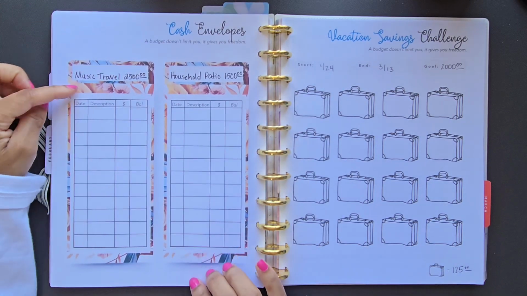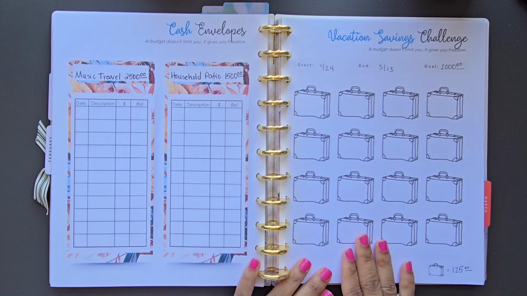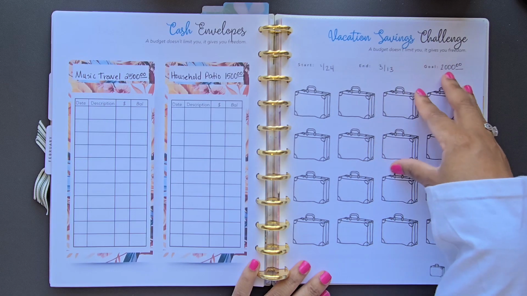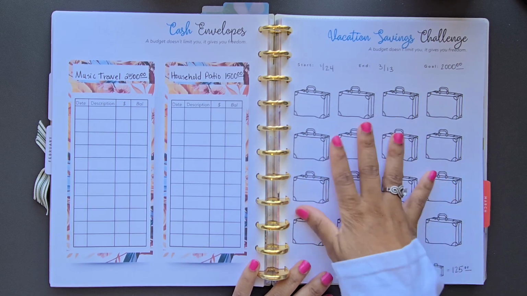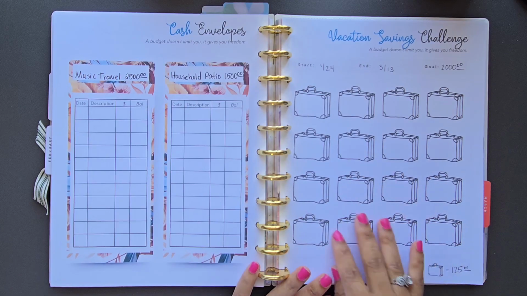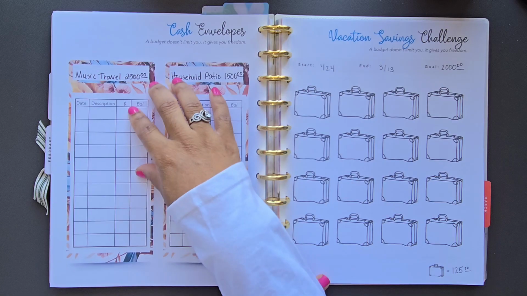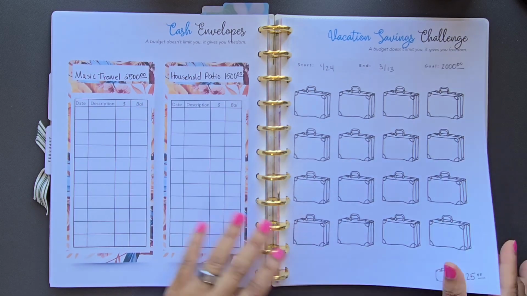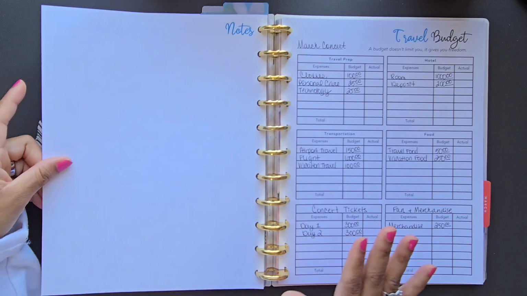I have several on here, but for this month I'm working on the music travel. And then visually, this vacation savings is for that same music travel. So this is just going to be my fun visual that I can color in my suitcases as I build up toward that goal, right? So these are my active challenges for February.